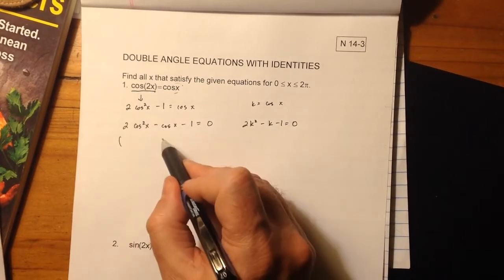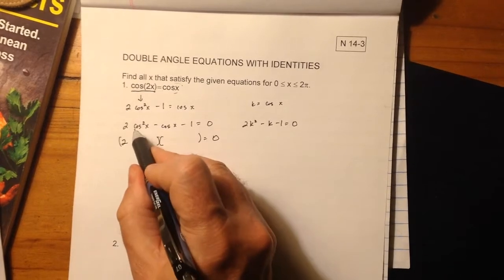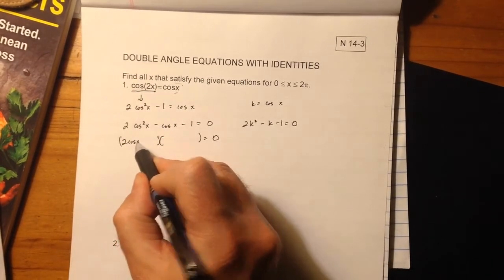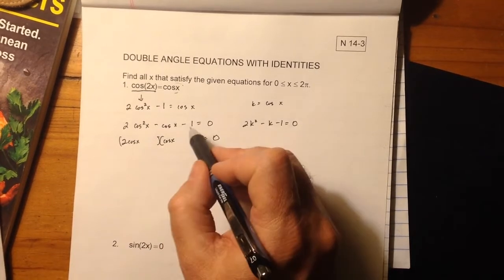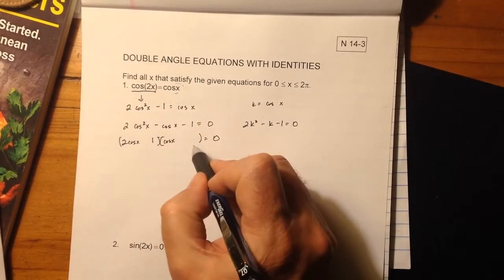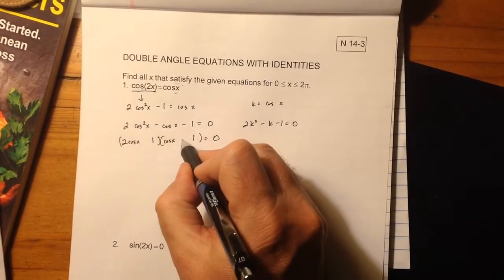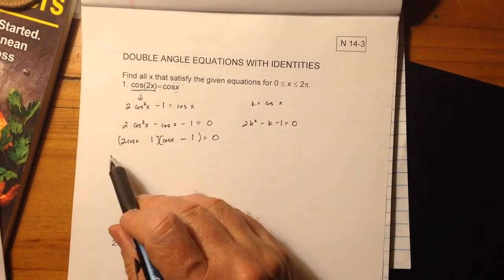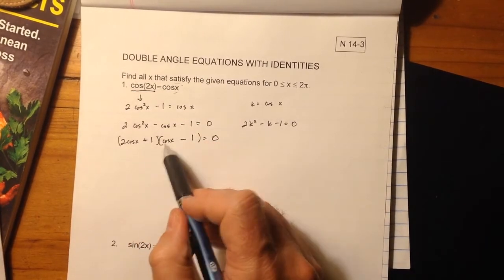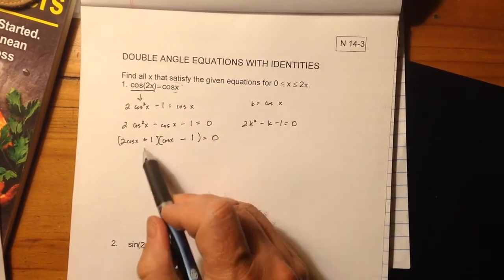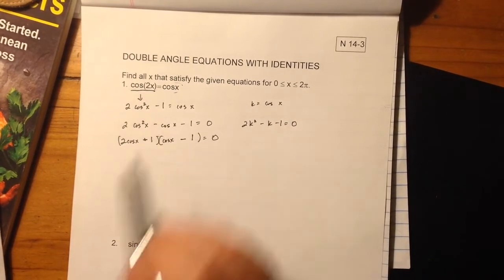This one though, still, should be pretty easy to factor. The only way to get 2 cosine squared is 2 cosine x times cosine x. If I multiply those together, I get 2 cosine squared. The only way to get 1 is 1 times 1. The only question is, one of these is a positive 1 and one's a negative 1. So I'm going to put the negative over here so that when I do the outside-inside part, the outside's going to be a negative 2 cosine x. Put the positive here, the inside will be a positive 1, and that negative 2 plus 1 cosine x gives me a negative 1 cosine x there for my middle term.